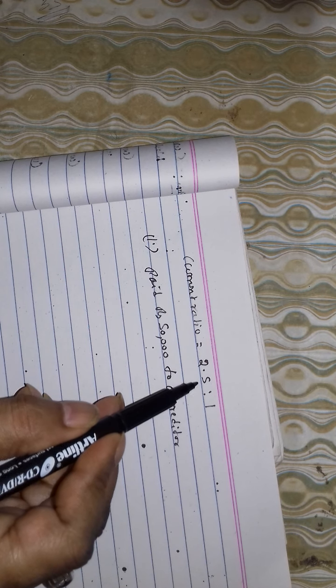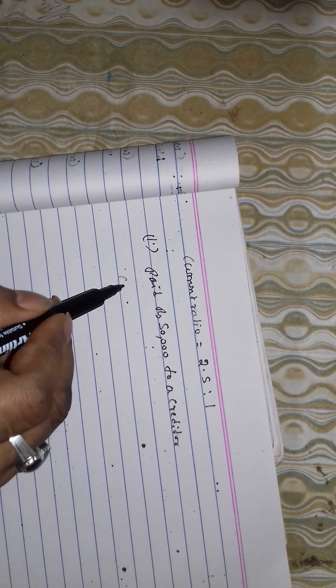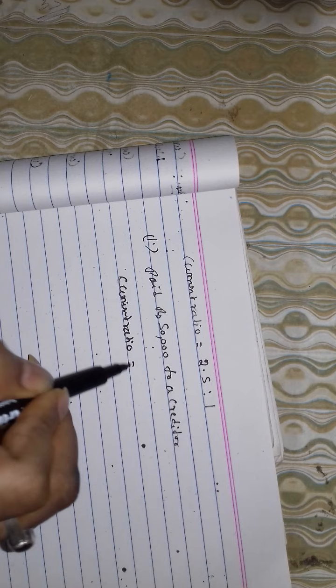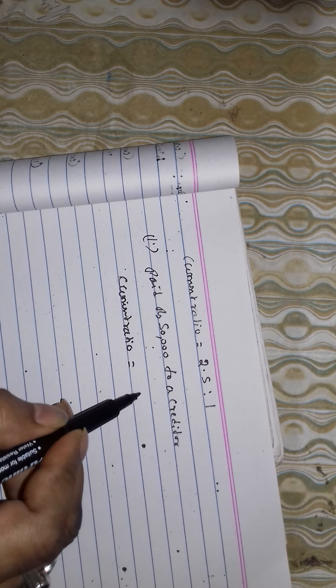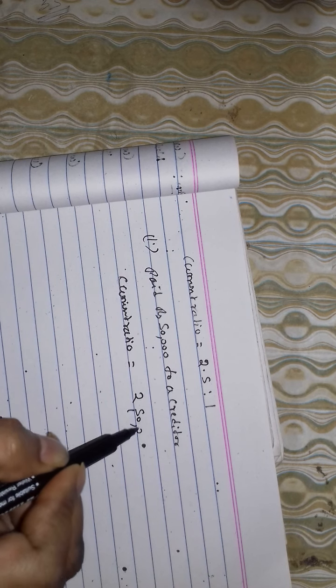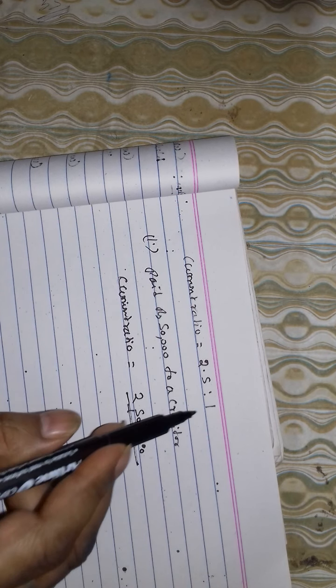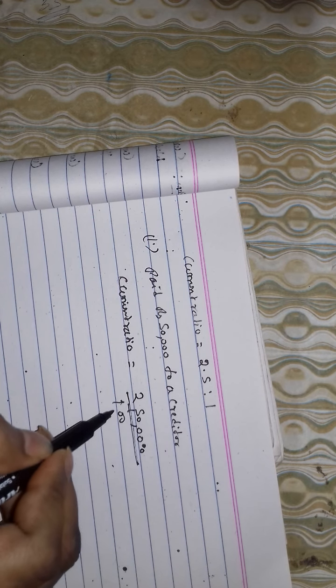So suppose 2.5:1 we have taken in lakhs. In the current ratio formula, 2.5:1 means the value will be 2,50,000 for assets, and for liability, because it is the denominator, it will be 1 lakh.